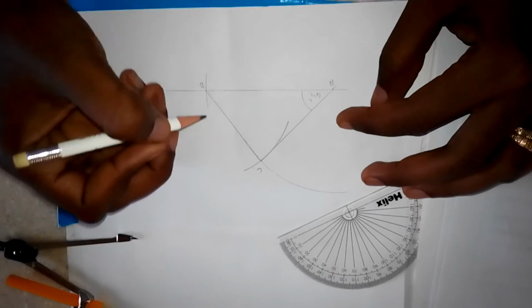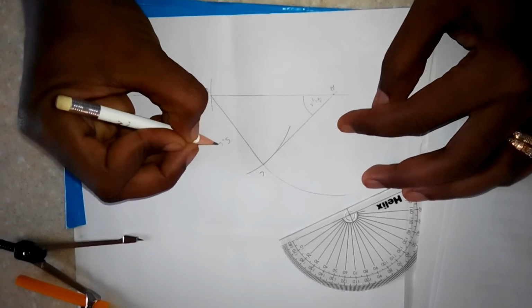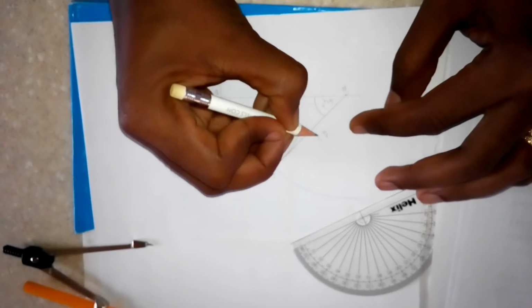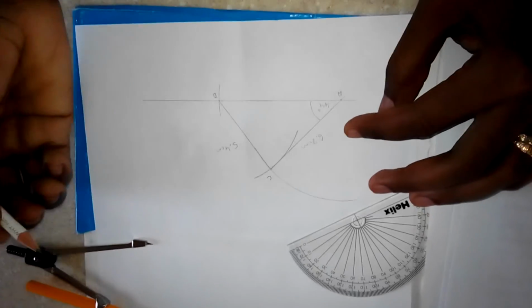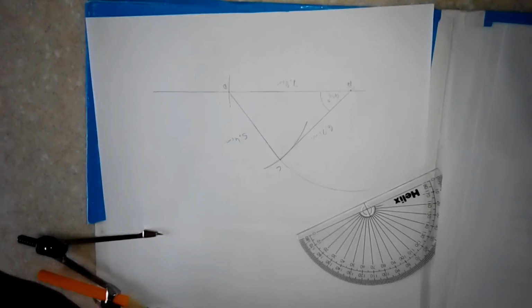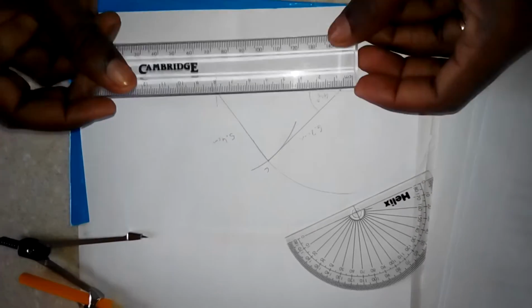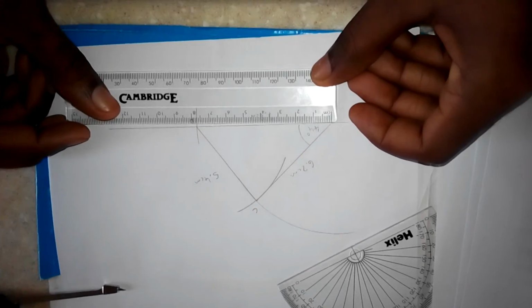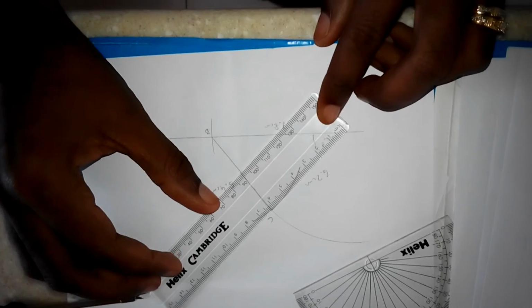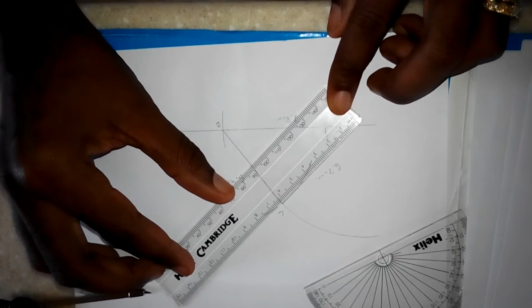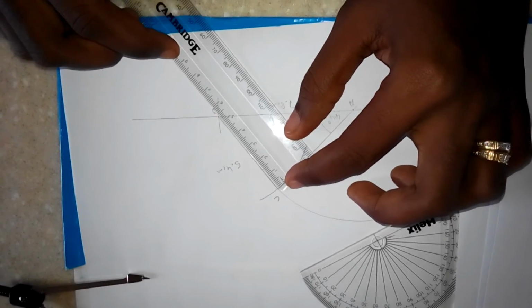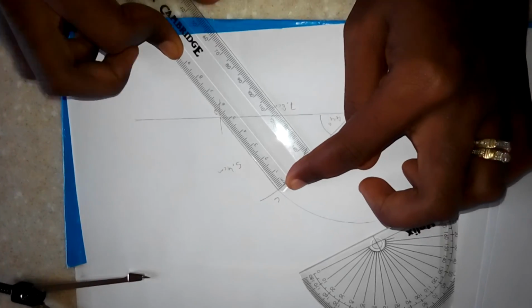Now one of the things that you always want to do is don't forget to put in your labels. So from B to C is 5.4 centimeters, from A to C is 6.2 centimeters, and from A to B is 7.8 centimeters. And we always want to use our ruler to check over these answers. So from A to B should be 7.8, which is accurate, and from A to C should be 6.2, which is also accurate, and from B to C should be 5.4, which is also accurate.